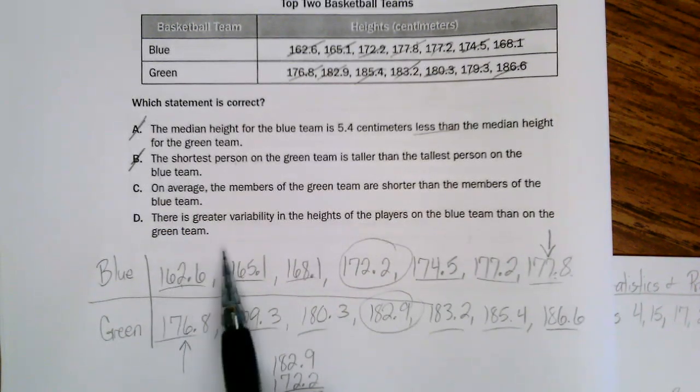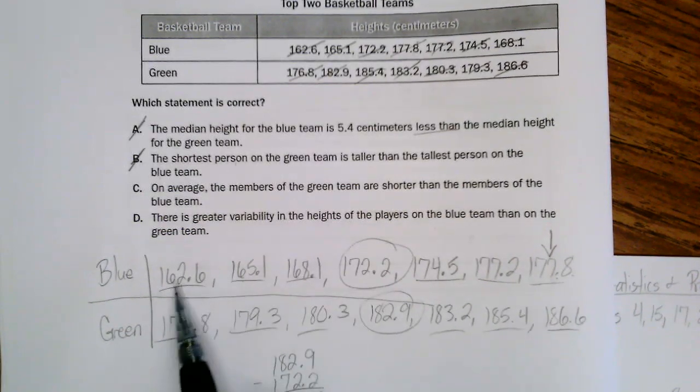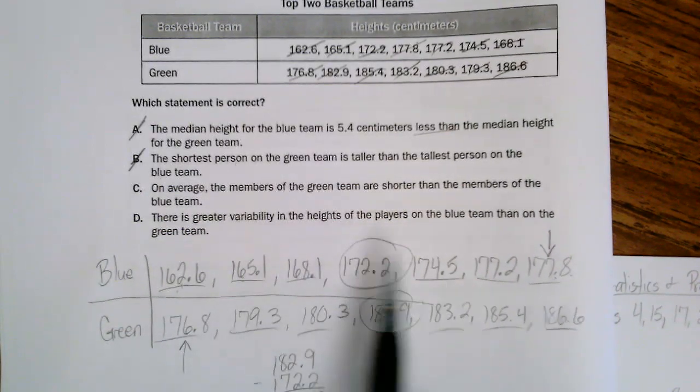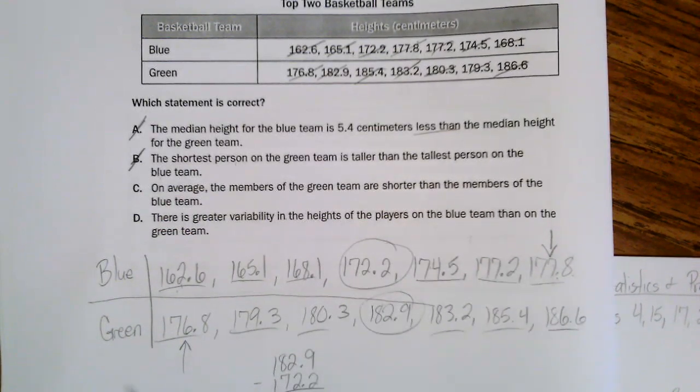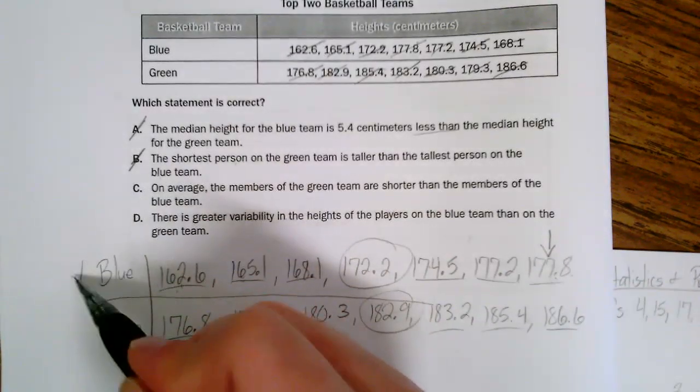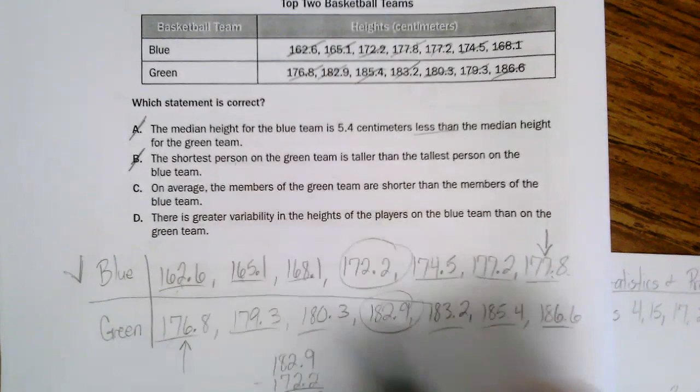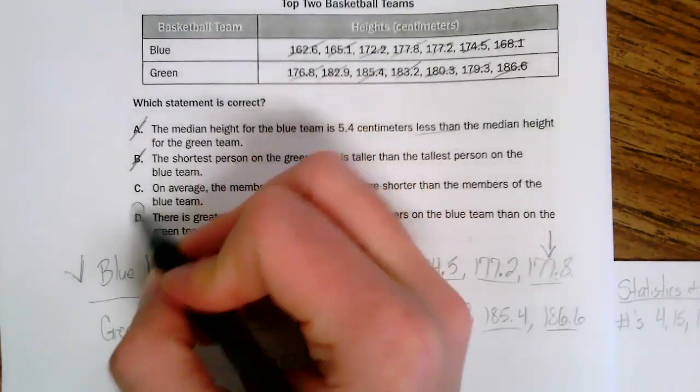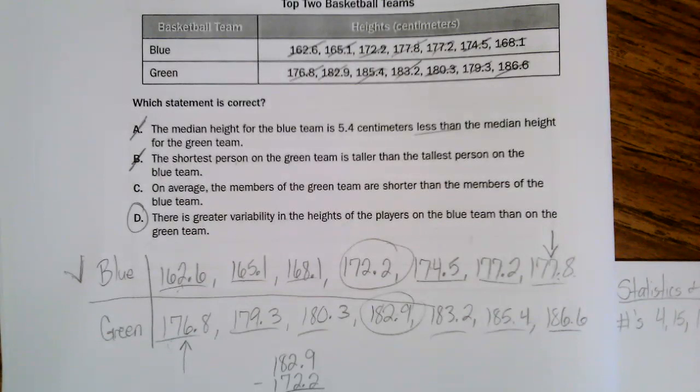Okay, so variability means there's a variety of height. So we go from 162, 165, 168, 172, 174, 177s. Okay, so we go from the low 160s to the high 170s. This goes from 176, 179, 180, 182, 183, 185, and 186. So I can tell all of these numbers are very close together. So the blue team has more variability than the green team. Okay, they're more around the same number here. So D would be the correct answer. There's more variability of heights on the blue team. There's more of a spread here than on the green team.